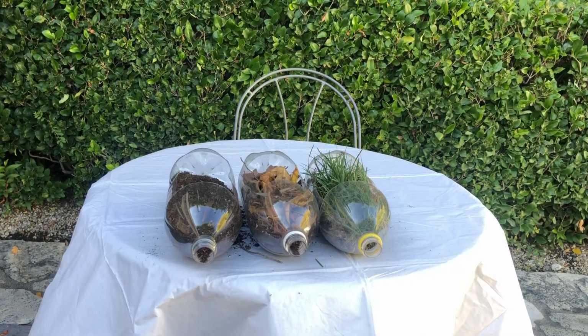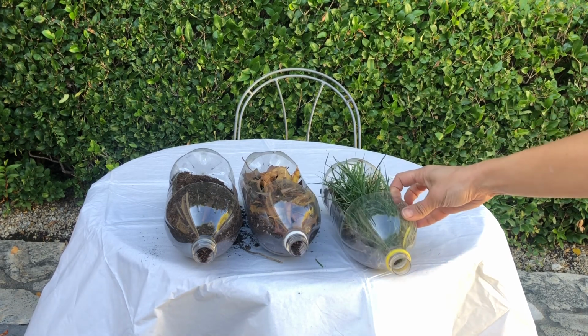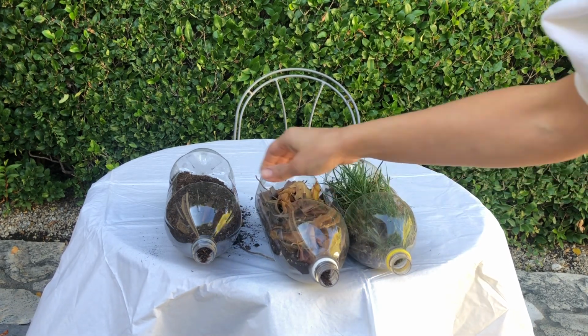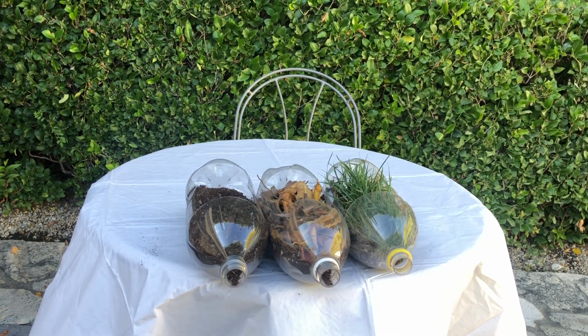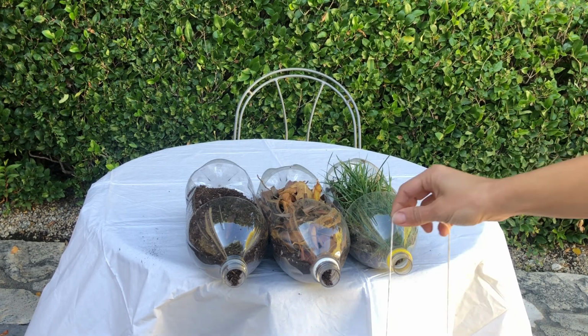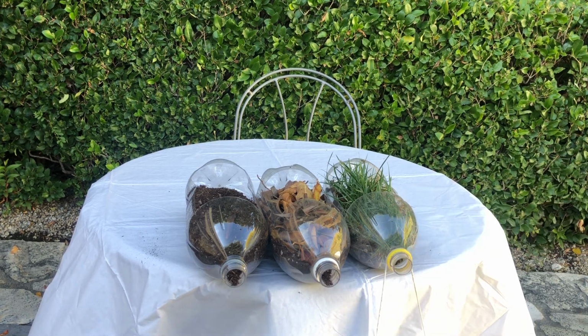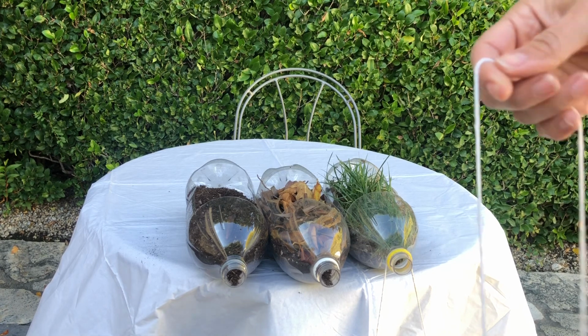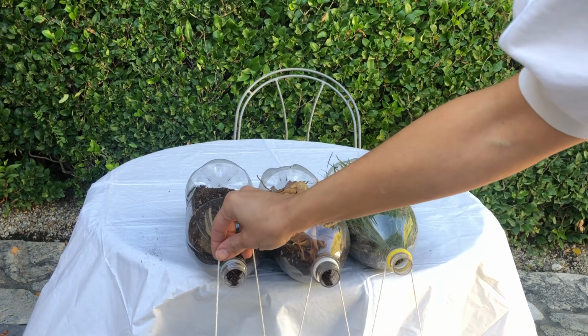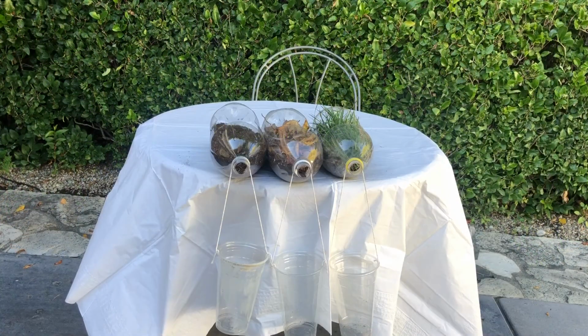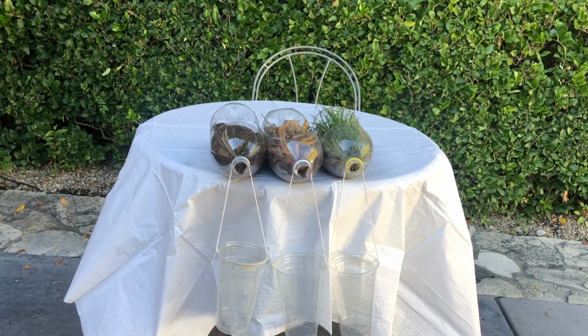Now the next thing I'm going to do is place my 3 bottles on a flat surface. If they are not already, I'm going to have them hanging over the edge just a little bit. And then I will place my 3 cups on the neck of the bottles. This is what your setup should look like.